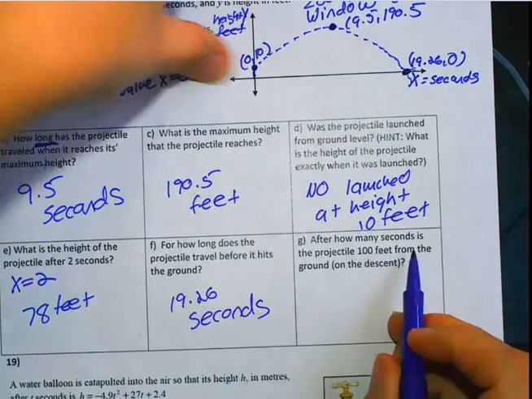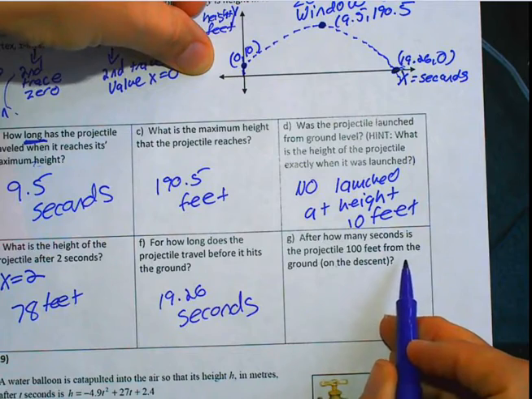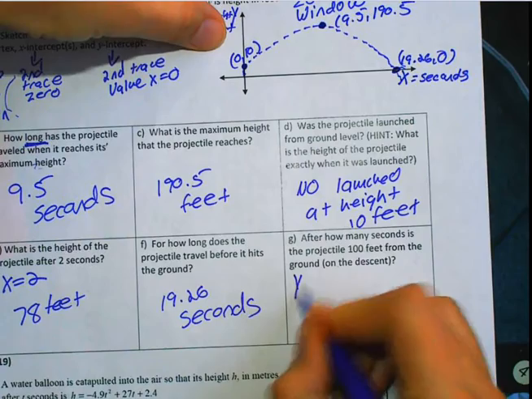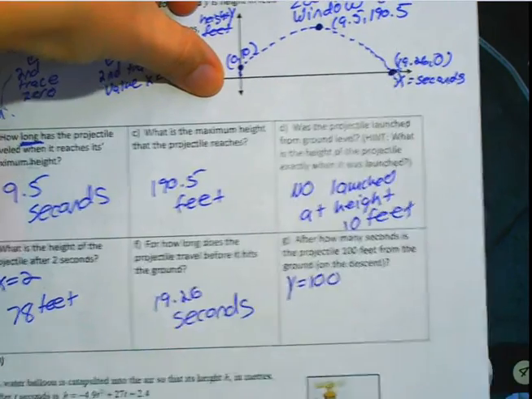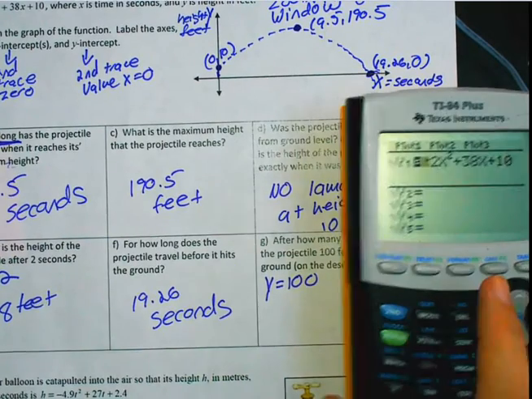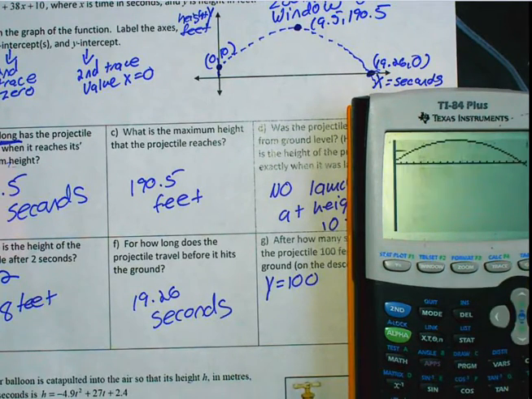And after how many seconds is the projectile 100 feet from the ground? So 100 feet from the ground, so y equals 100. And if we know y equals, we can go back into y equals, arrow down once, and I'm going to put 100 here. And then we'll go back to our graph.